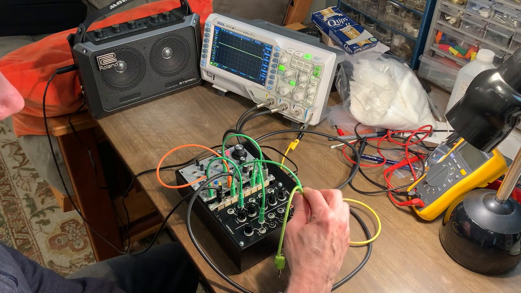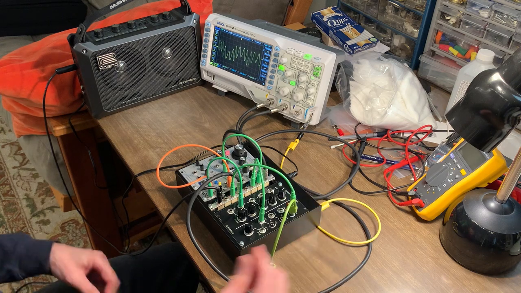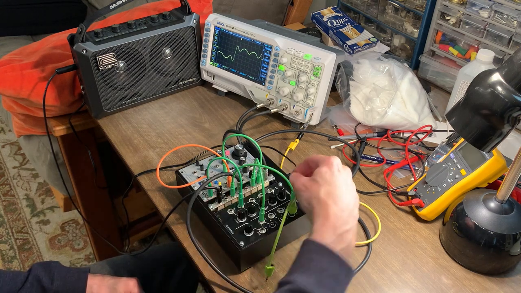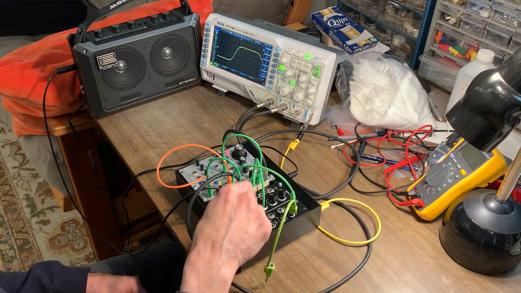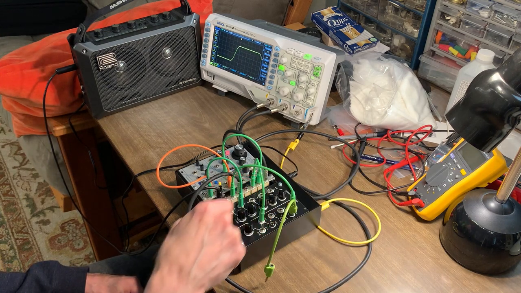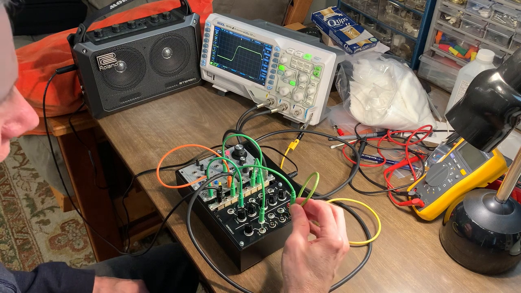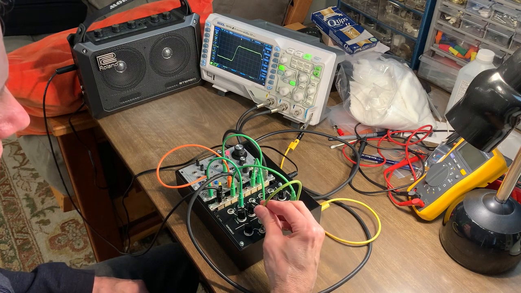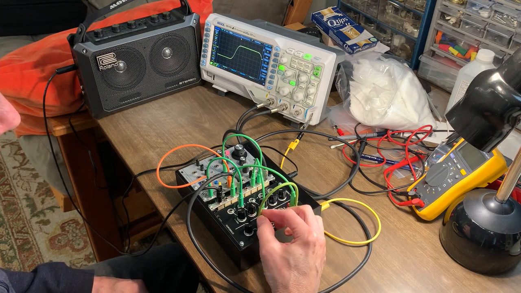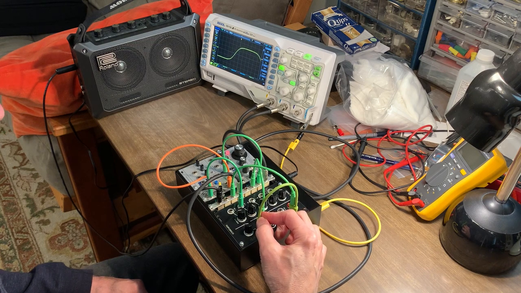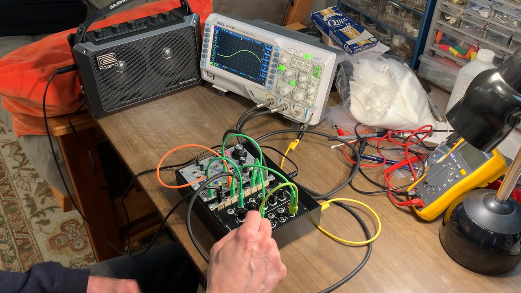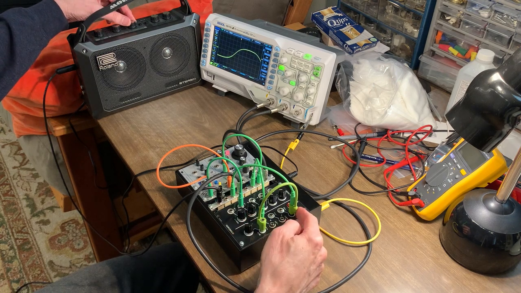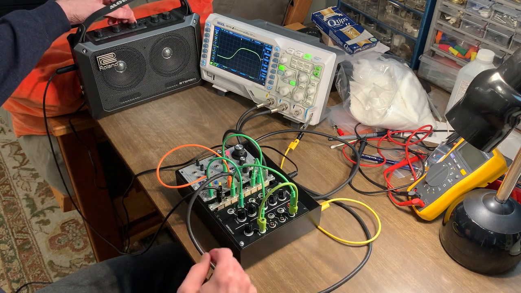Suppose we take output 3 and we listen to this. And I'm going to turn down these offsets. I have a little bit of CV going there. Now I'm going to take output 3 and patch it into the 3rd input. So now what I'm doing is I'm going to feed back from output 3 to go through the whole chain again.